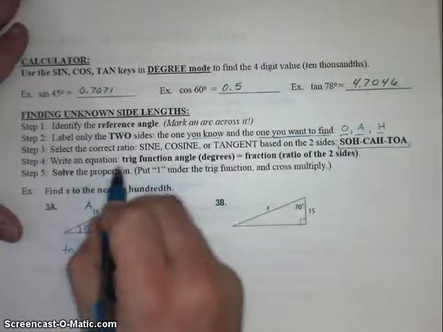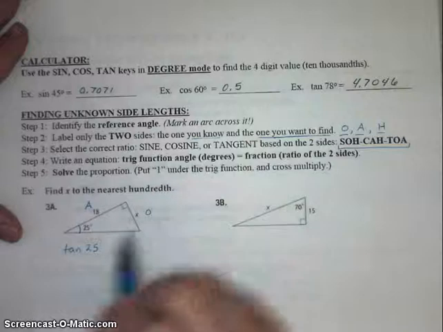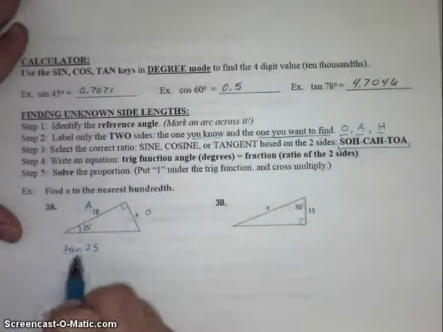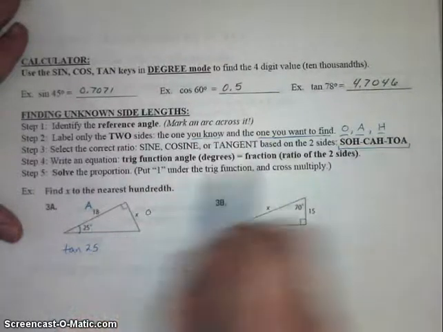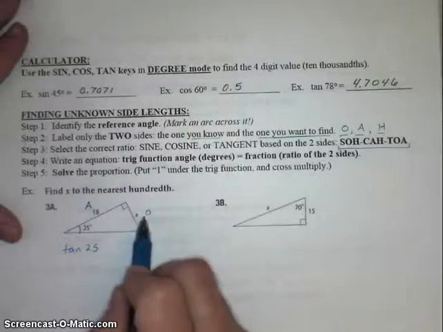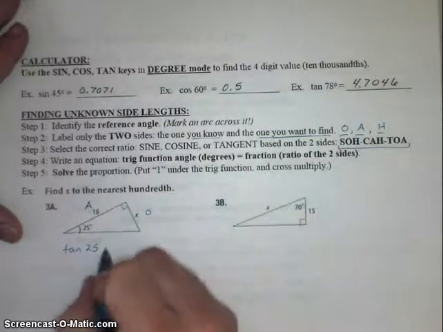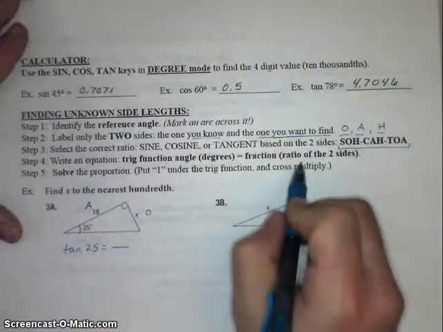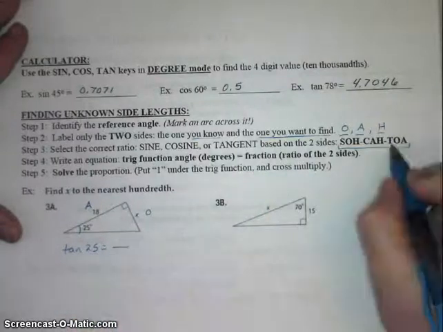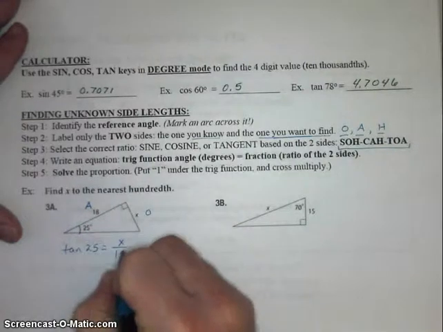So we're just writing our equation, the trig function, and then the angle in degrees, so sine, cosine, or tangent, and then the angle measure. We've decided we want to use tangent because we're using the adjacent to find the opposite, so we're using O and A. Equals, and we want to write that fractional ratio of those two sides we're using. Remember, tangent is equal to the opposite leg over the adjacent leg. X is the opposite leg, 18 is the adjacent leg.